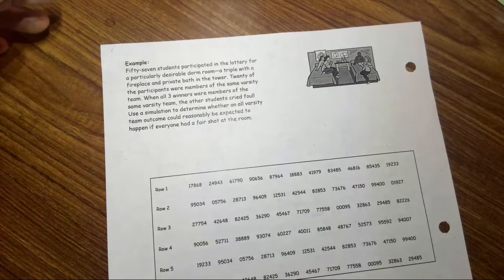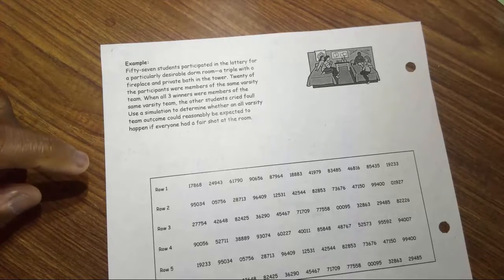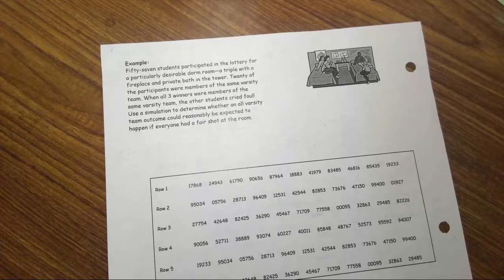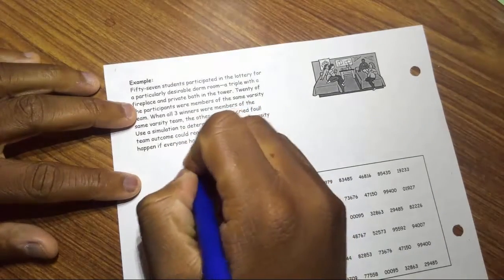Everybody got that? What's the probability I actually have a shot at this room right now? Let's talk about that real quick. 1 in what? 1 out of 57 chance you have a shot at the room. You understand that? What's the probability that if there are 20 varsity members in there, when you select the 3 people, they're all going to be varsity? That means you get no non-varsity people here. Mathematically, what would that be? We can calculate that. How many varsity members are there? So that's 20 out of how many total?